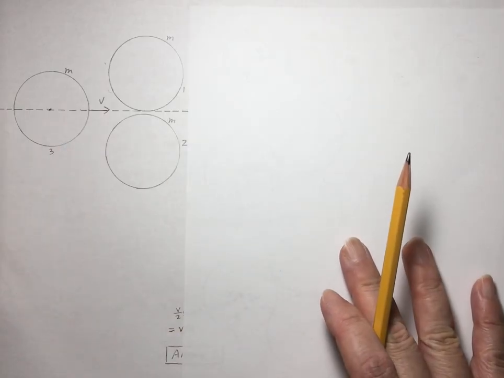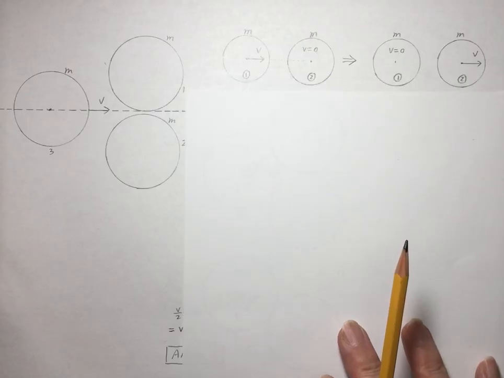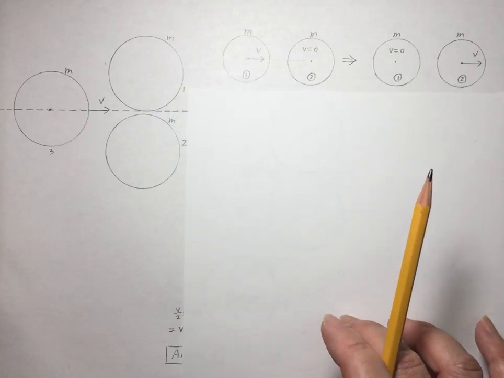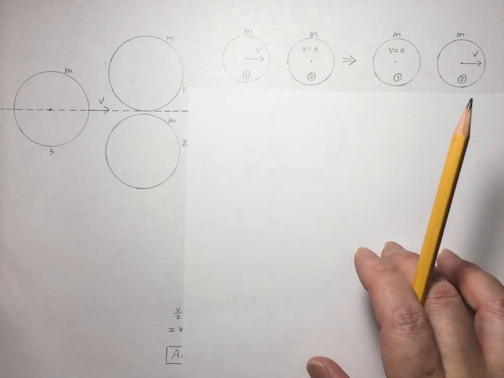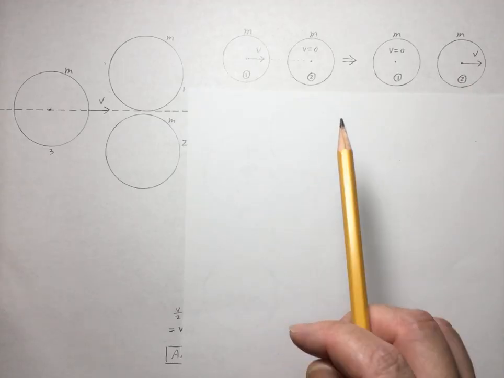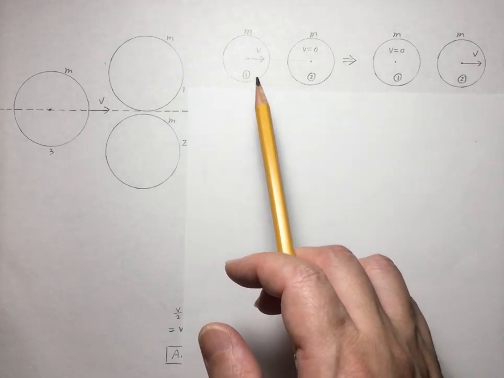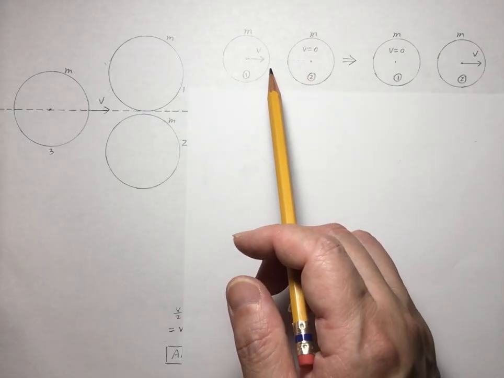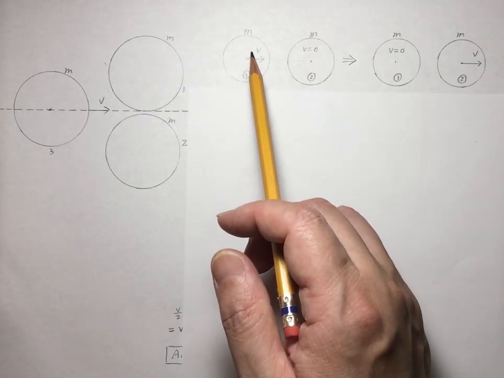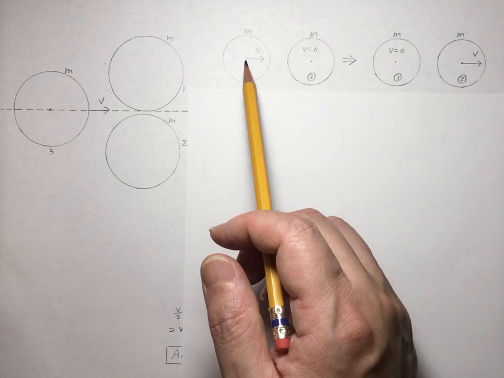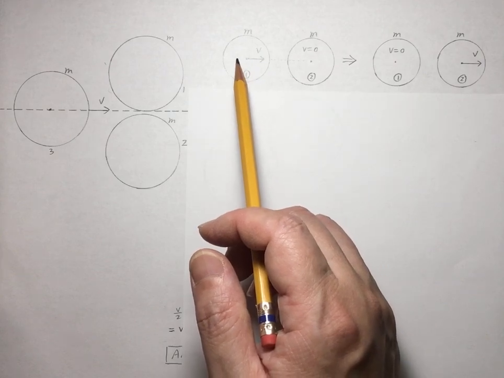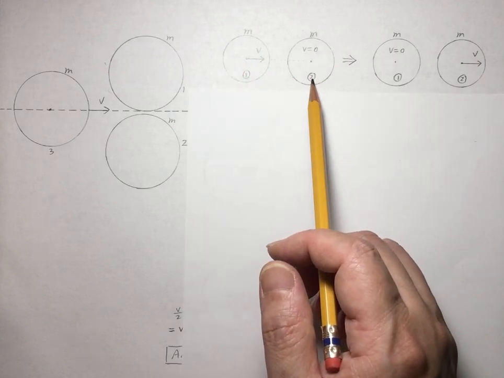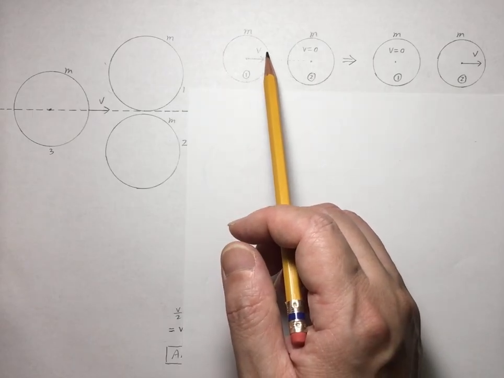Before we try to find out the final speed, let's give a very useful tip here. For example, we have two identical disks, 1 and 2. One collides into disk 2 at the initial speed v.